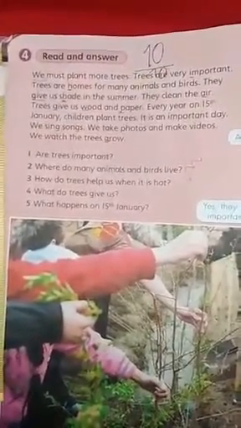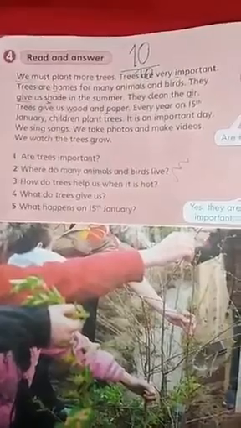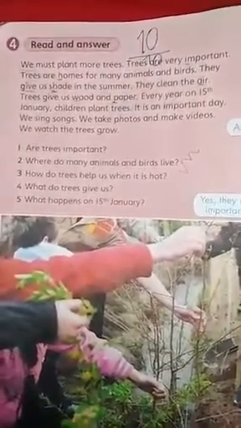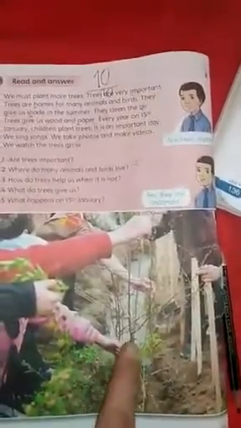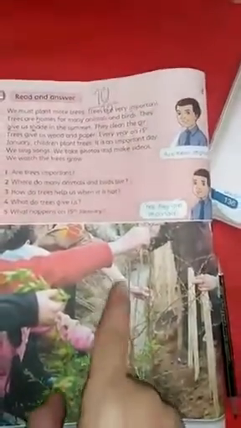Exercise number 4, page 70, pupil's book. Read and answer. Yes, Rabia. Here we have a paragraph. When we read it and understand it, we are going to answer this question. Before we start, look at this picture. What is happening? What are they doing? They are planting trees.